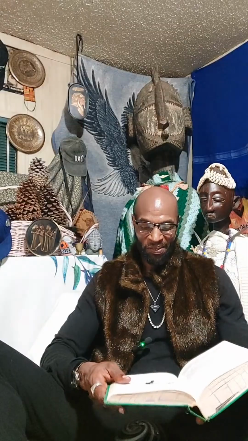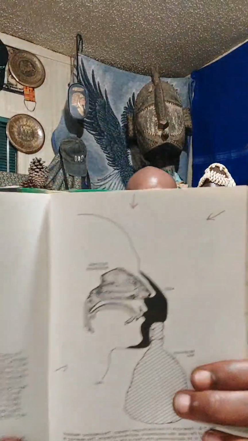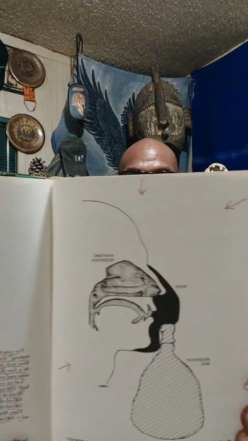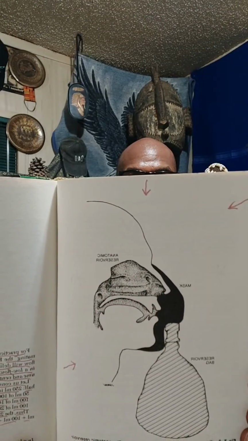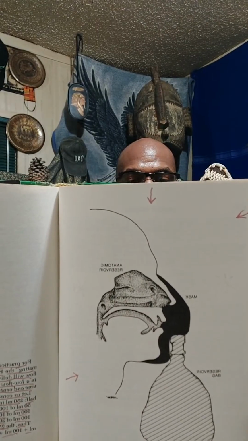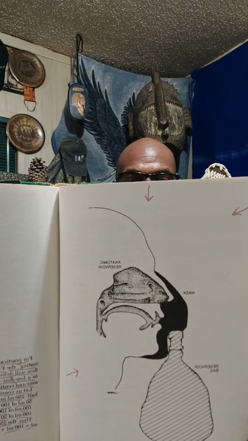So 7.3 shows the anatomic reservoir, the mask, and the reservoir bag. I'll read it for you after I show you. There you go. Thank you so much for reading with us. Clinical Application of Respiratory Care, Chapter 7. This is the second edition, 1979.